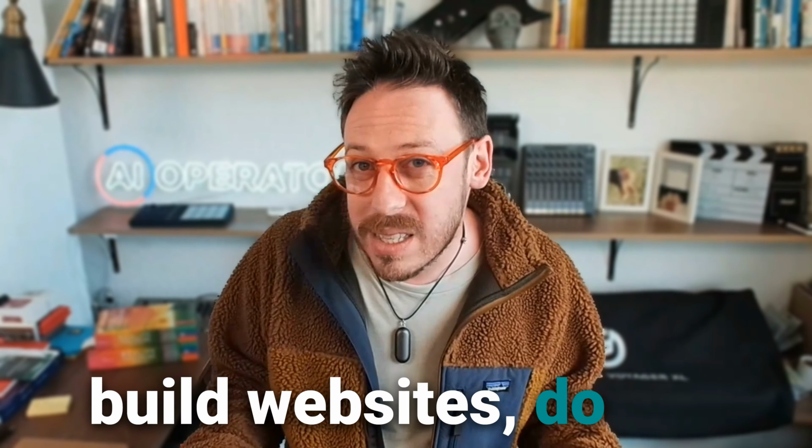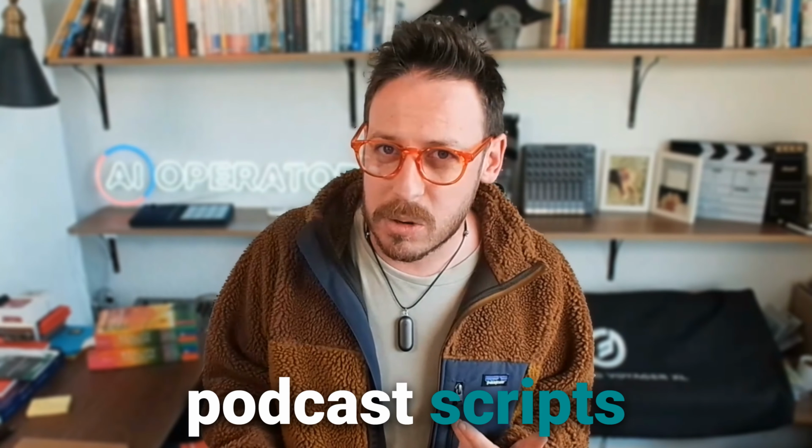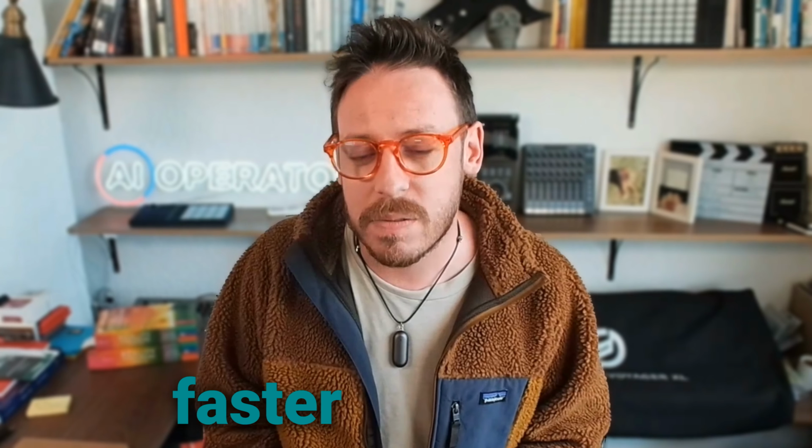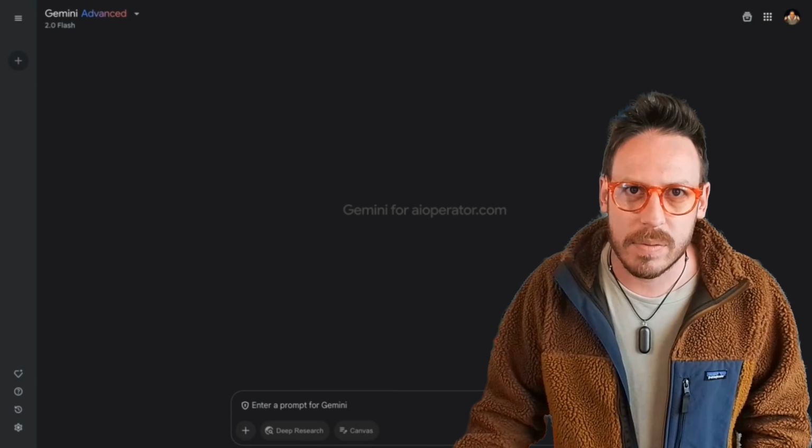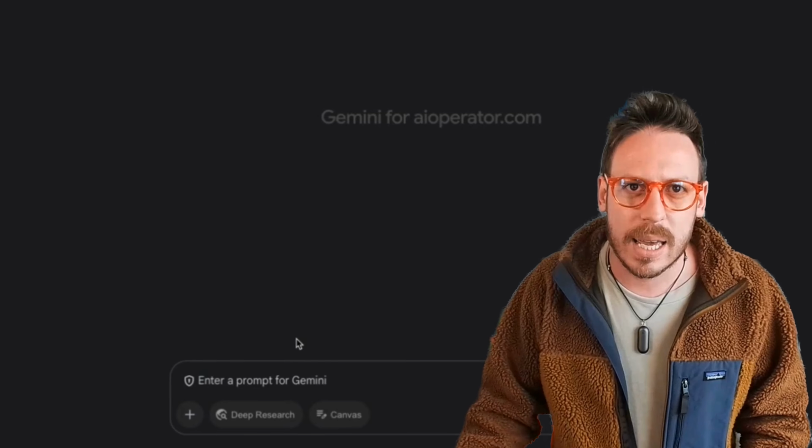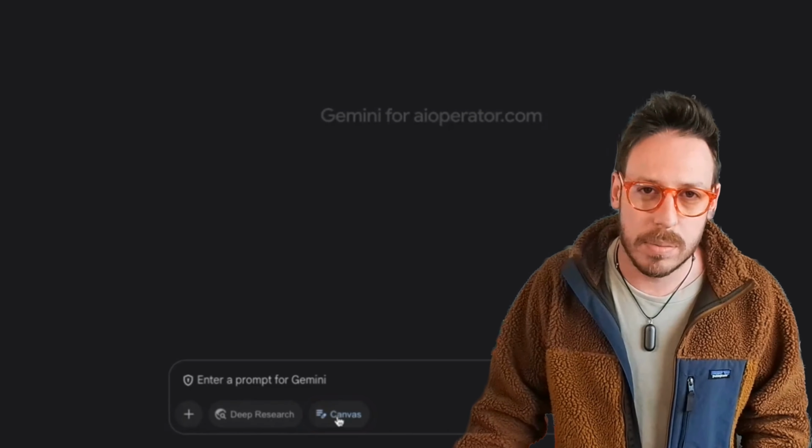It's Google's new interactive workspace powered by Gemini, their AI model. Think of it like Google Docs, if Google Docs could build websites, do live research, generate podcast scripts, and help you launch business ideas faster than ever. It lives inside the Gemini interface. Click on Canvas and boom, you're in.